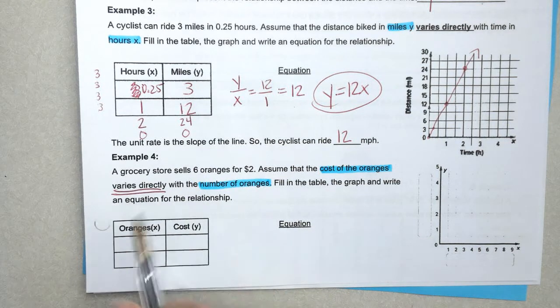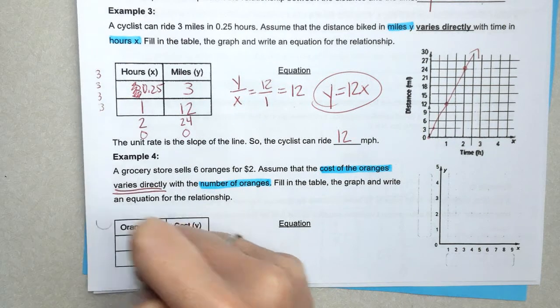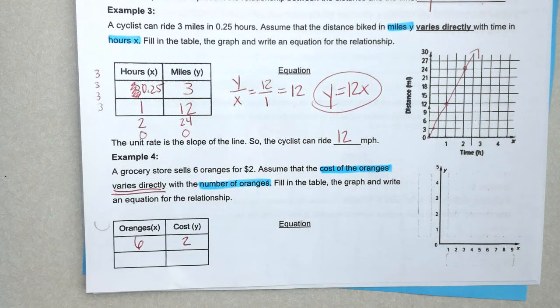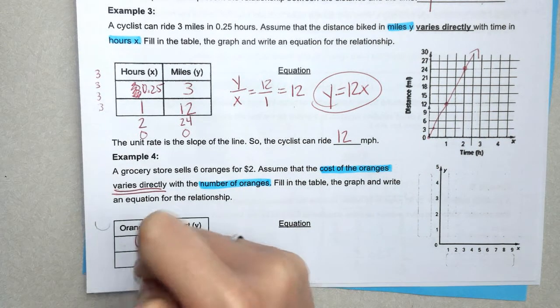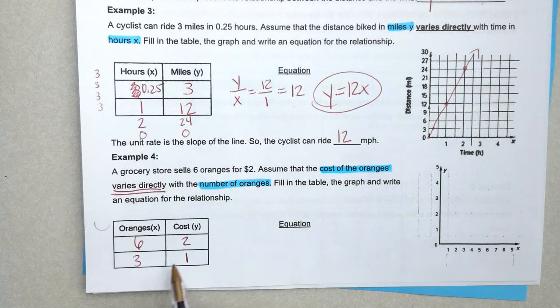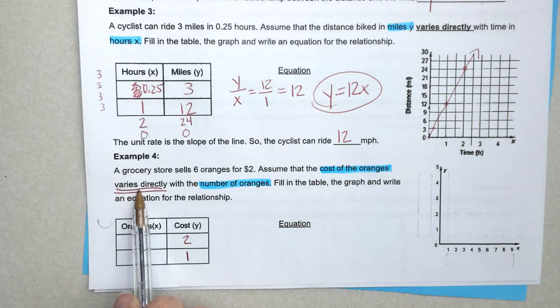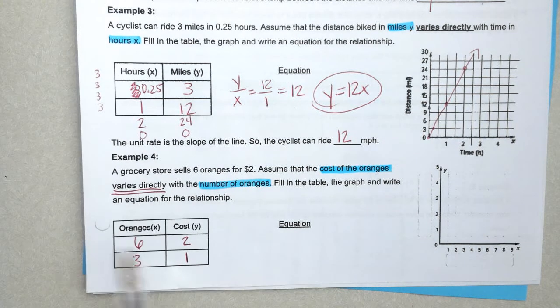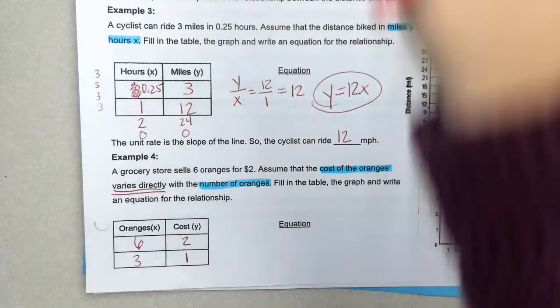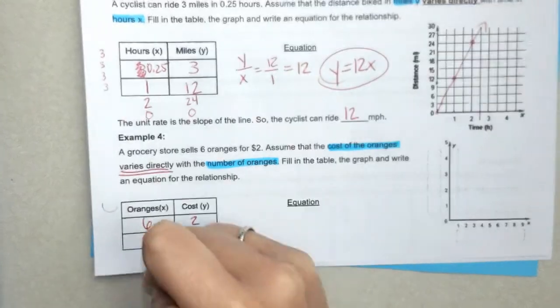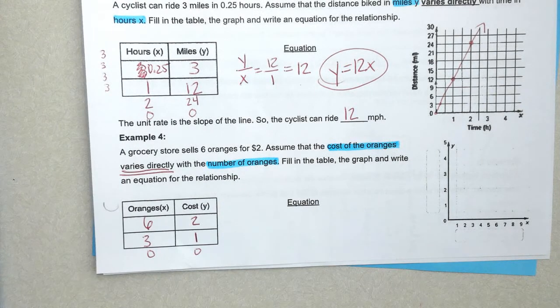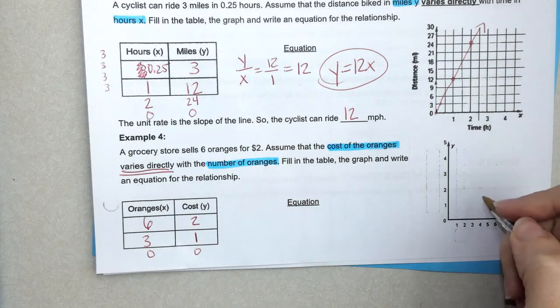So they told us that 6 oranges cost $2. That means I also would know that if I want to spend $1, half of that is $1, so half of that would be 3 oranges. I know I can use that same relationship because it is proportional. It varies directly, so they're all going to have that same pattern to them. Okay. The other thing we could say is if we have no money, we're not going to get any oranges. Once we have our table, we can fill in our graph.